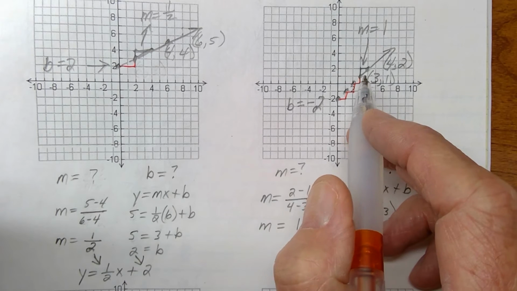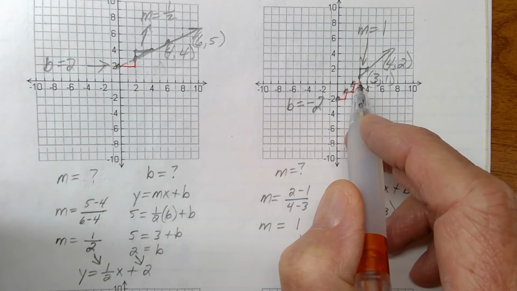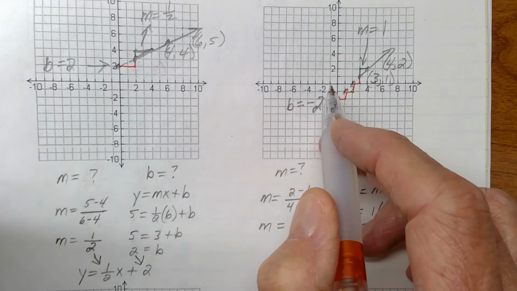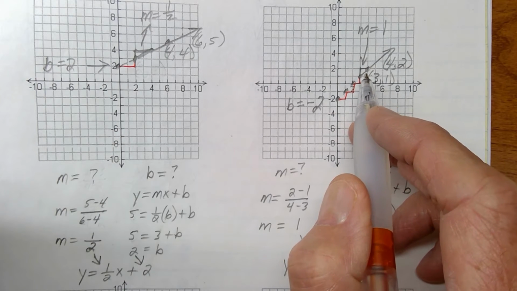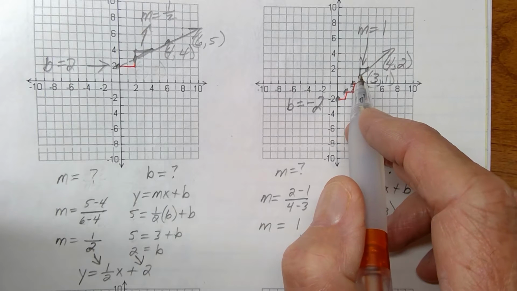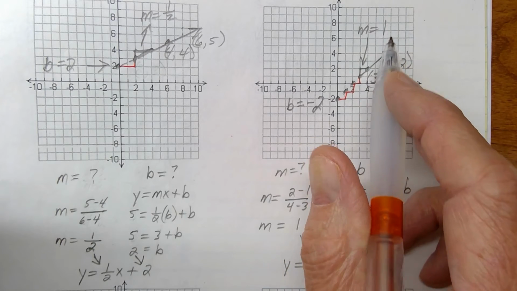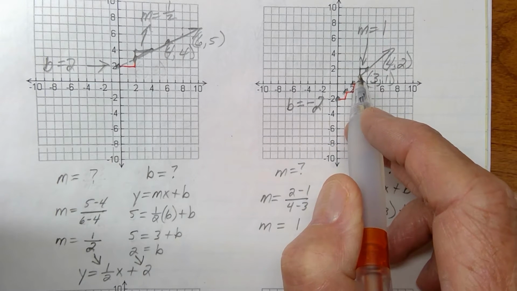Let's do this one over here. Given the point 3, 1, 3 to the right and 1 up, and the point 4, 2, 4 to the right and 2 up. How do I write the equation of that line right there? Well, I need the slope, up 1 over 1. My slope's going to be 1. And I need the y-intercept.